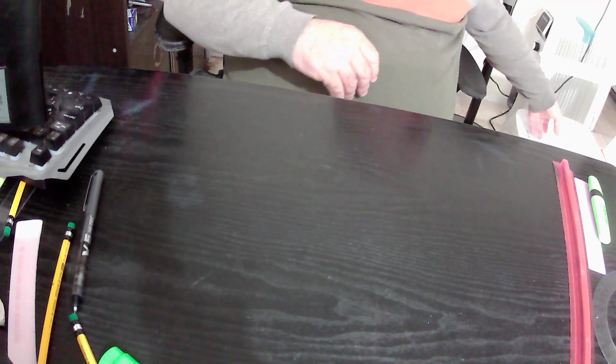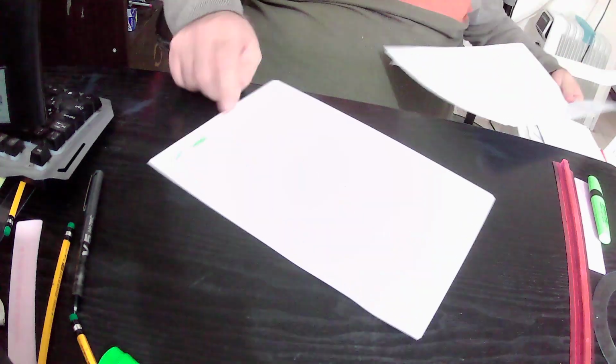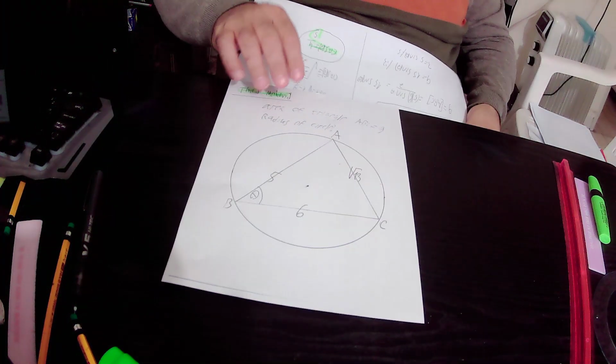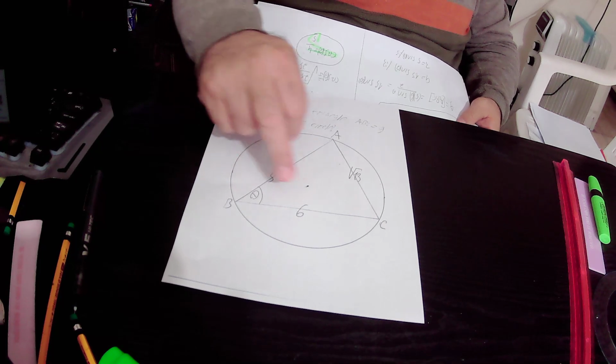Then I presented to you how to find the radius of the circle according to the third method. We define angle ABC as theta.